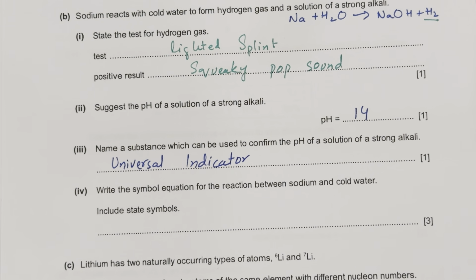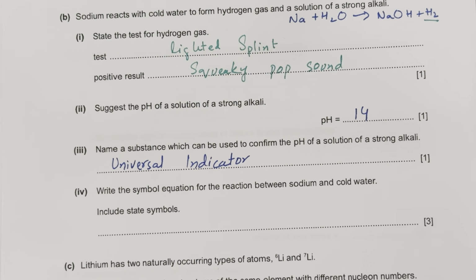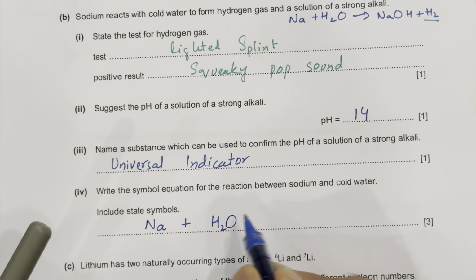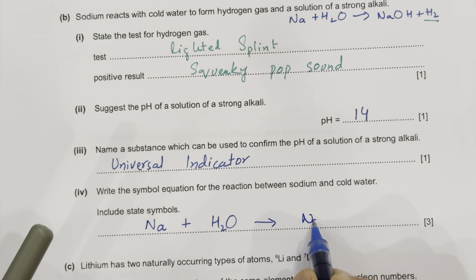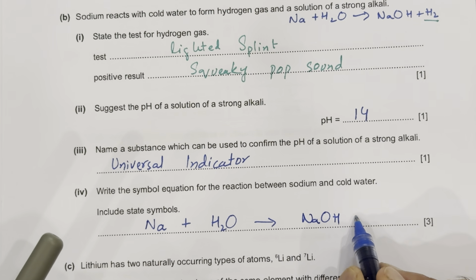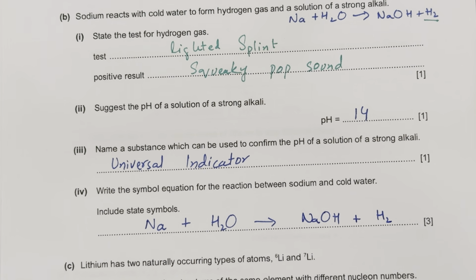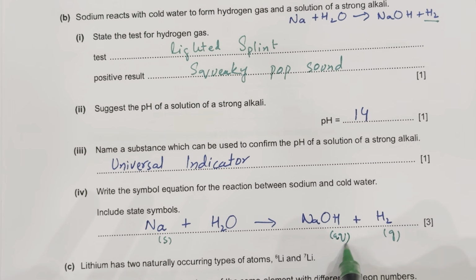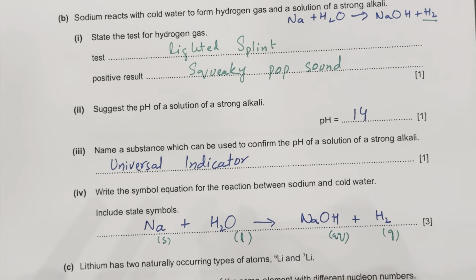answer. Write down the symbol equation for the reaction between sodium and cold water. I have already mentioned it. It would be like that. Include state symbols as well. So you need to balance it and write state symbols as well. So it would be Na plus H2O, and it would produce NaOH plus H2. And we know that H2 would be a gas and sodium here would be taken as a solid. NaOH would be aqueous, in solution, and H2O would be liquid.